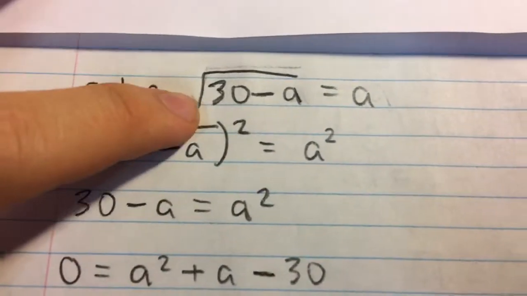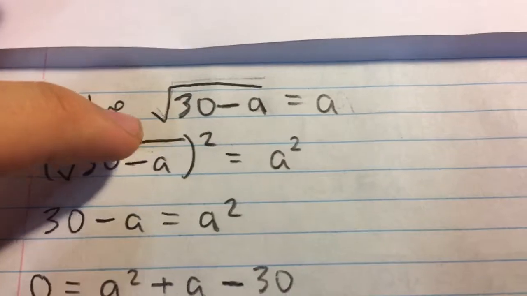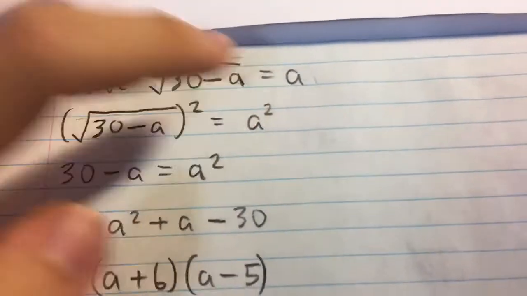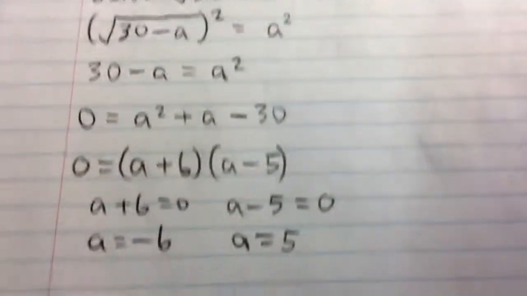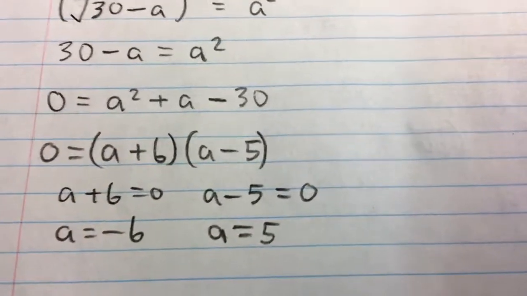Let's try 5. We have 30 minus 5, that's 25. The square root of 25 is 5. So we have 5 on the left, and a is equal to 5, so we have 5 on the right, and so 5 equals 5. And so a equals 5 is our only actual solution to this equation.